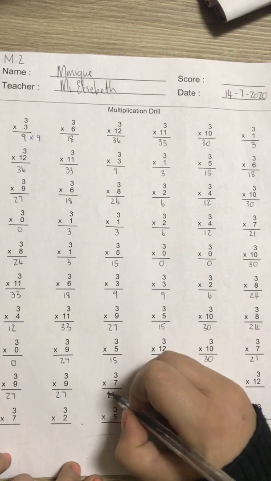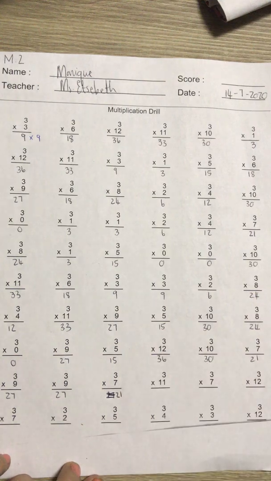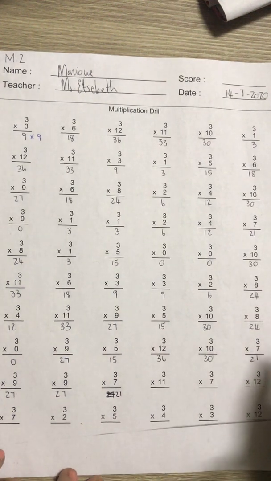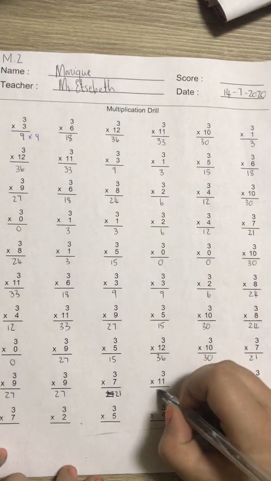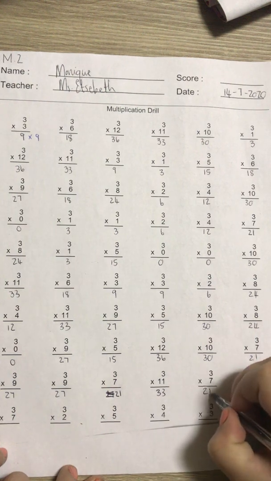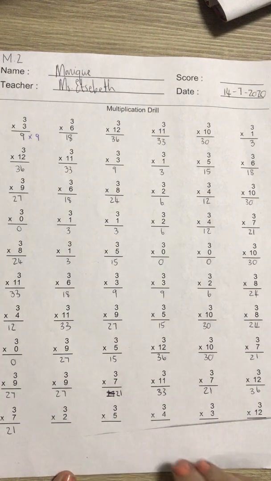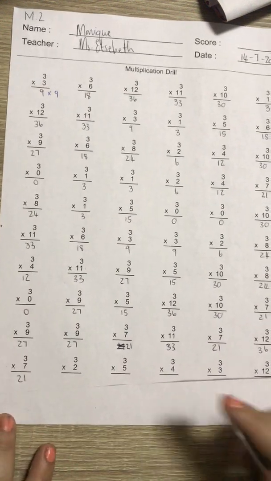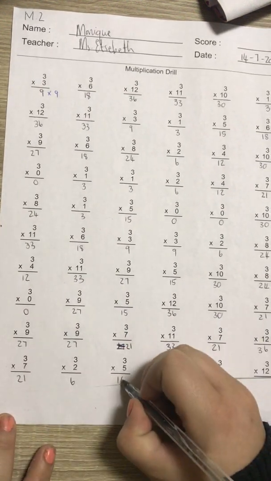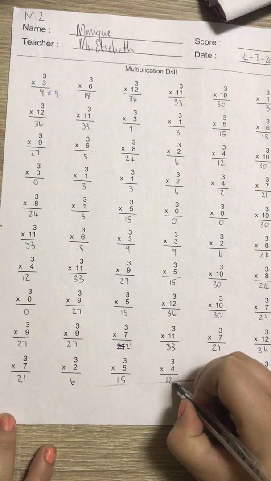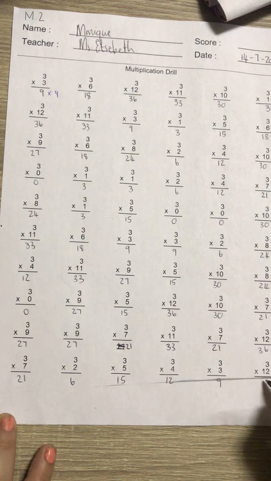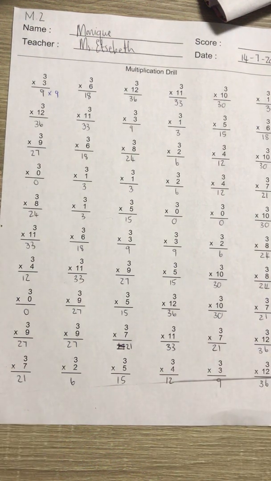21. Sorry. Wait. 21. See, I also make mistakes. Don't worry. 3 times 11, 33. 3 times 7, 21. 3 times 12, 36. 3 times 7, 21. Can you see here at the bottom? 3 times 2, 6. 3 times 5, 15. 3 times 4, 12. 3 times 3, 9. 3 times 12, 36.